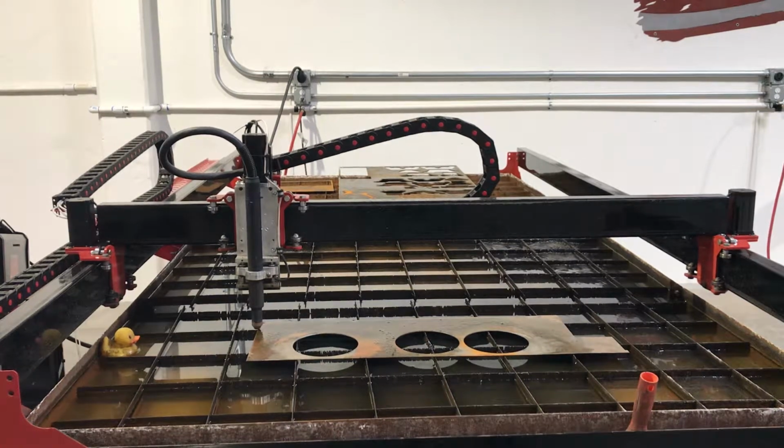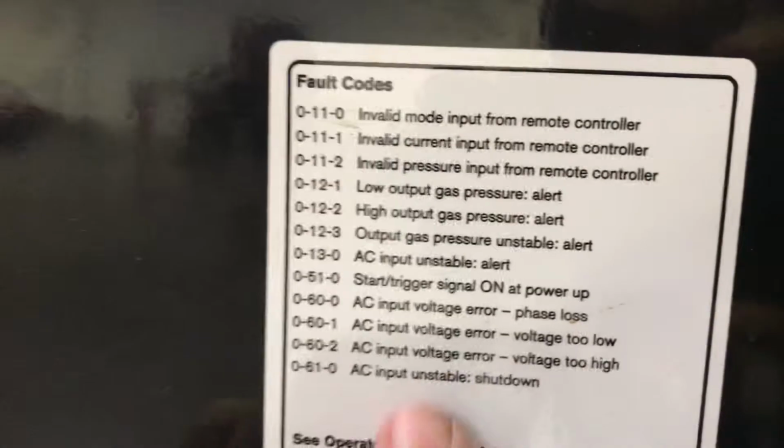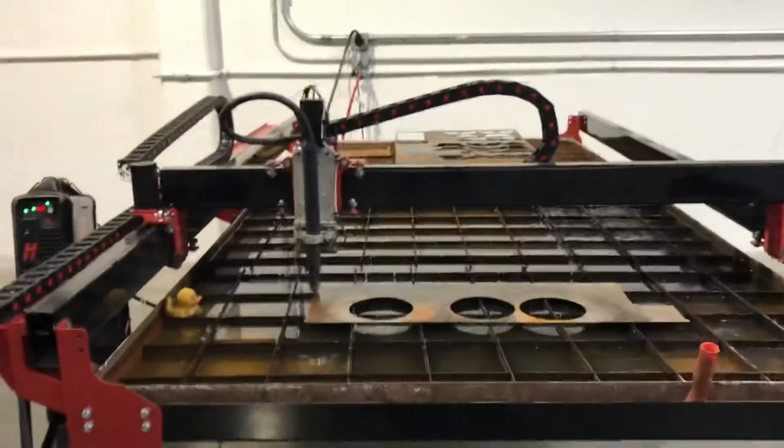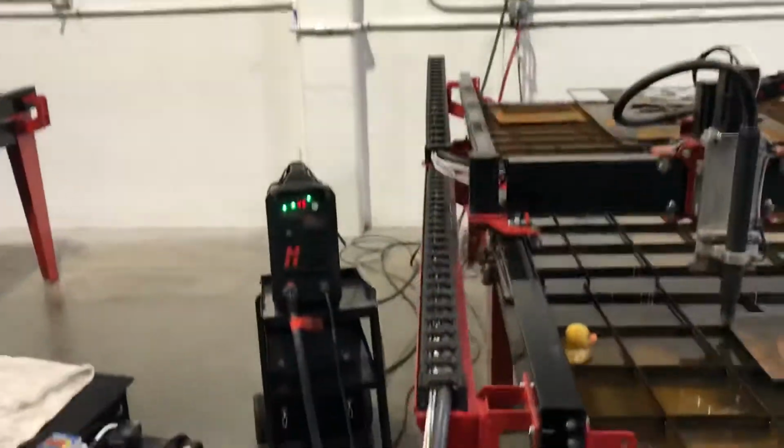The Hypertherm 0510 code is a code for Hypertherms, meaning that, well, let's go ahead and take a look down here, and it'll actually tell us 0510 is start trigger on at power up. So the only time that the plasma cutter should ever give you the 0510 code is when the plasma cutter is turning on for the first time.